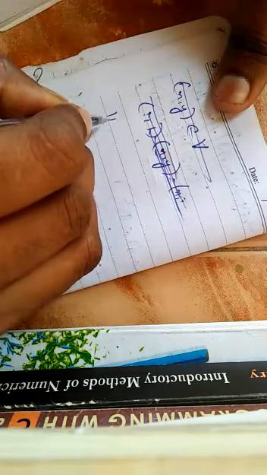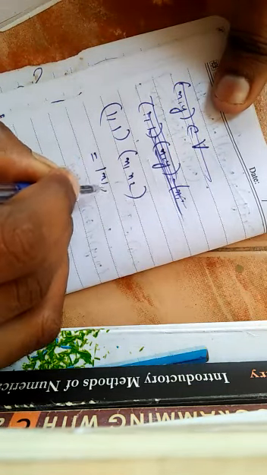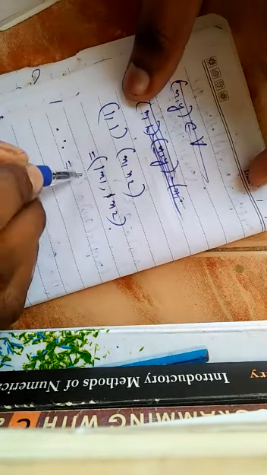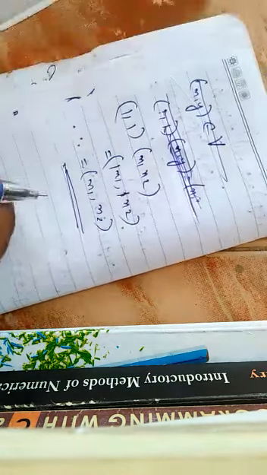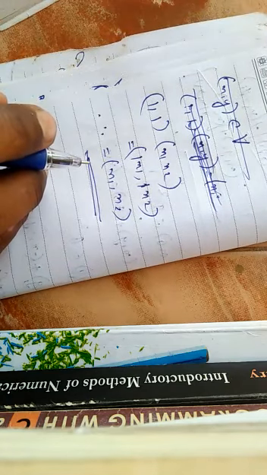Yes, 1 times (x1, x2) equals (1 times x1, 1 times x2). Therefore, this is also (x1, x2). So the multiplicative identity also exists.